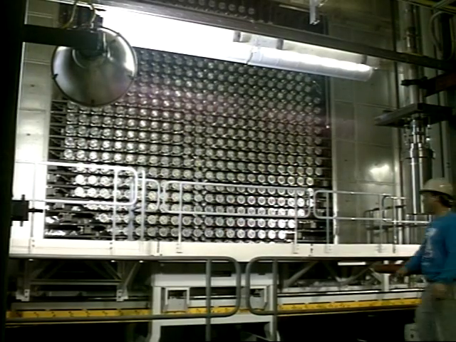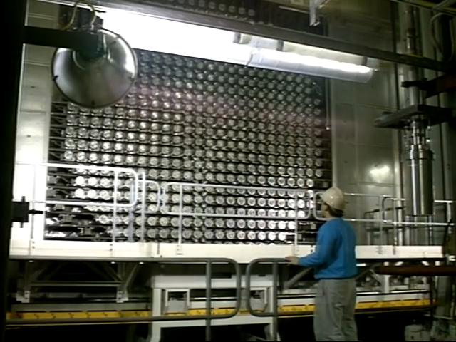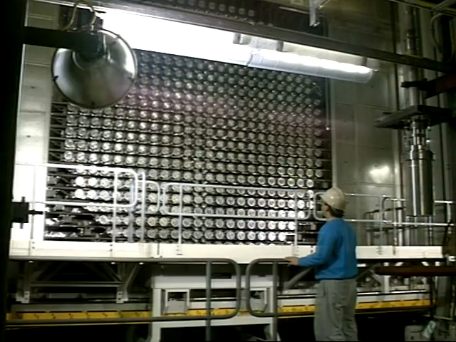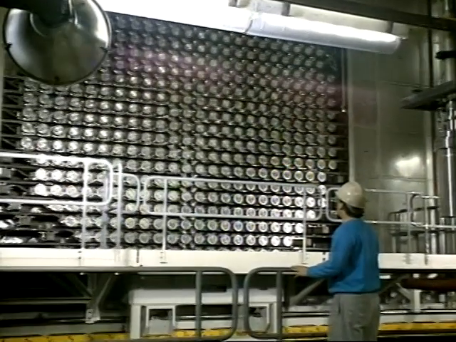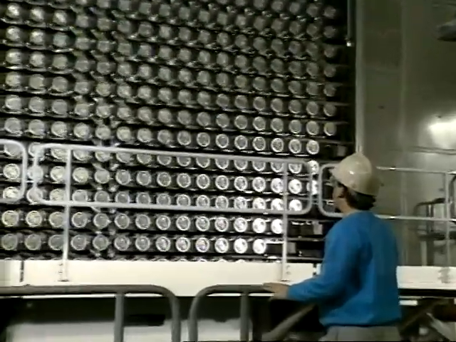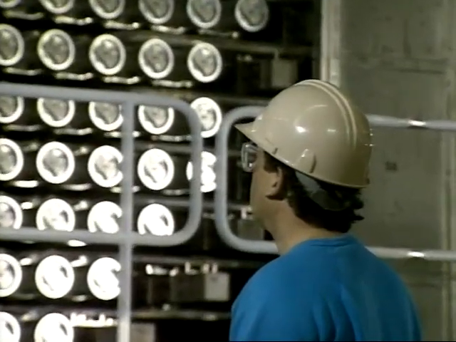This is the face of the reactor itself. The round things are the fuel bundle tubes. I'm not in any danger here because the reactor hasn't been operated yet, and there's no radioactivity. After the reactor is operated, people won't be in this room, except in protective suits and for a very short time.